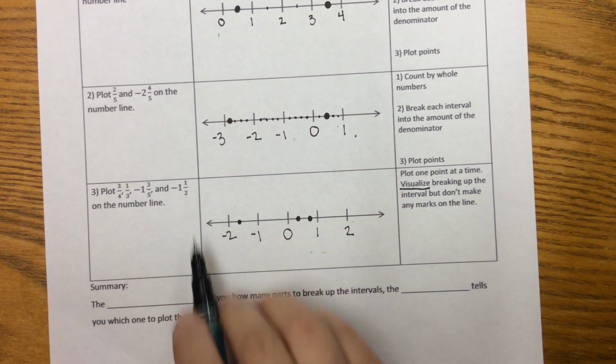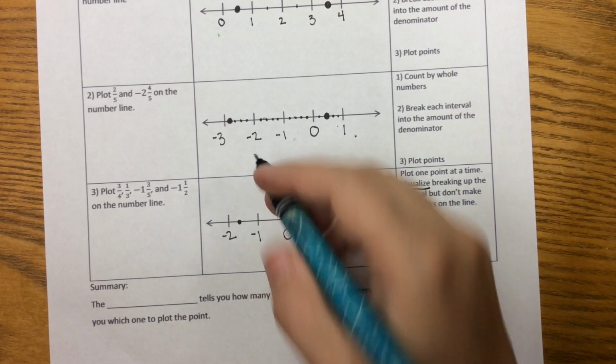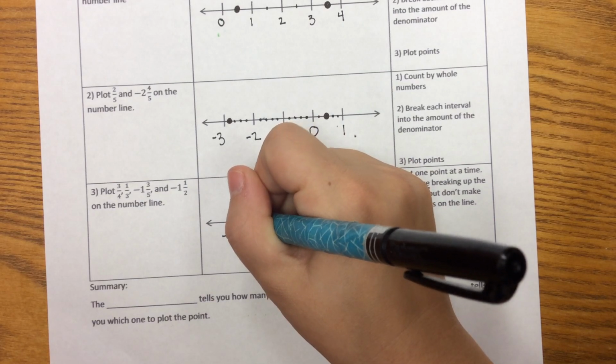Now I have negative 1 and 1/2, so we're only breaking it up into 2. 1/2 is always right in the middle of the whole number, so it'd be right about there.